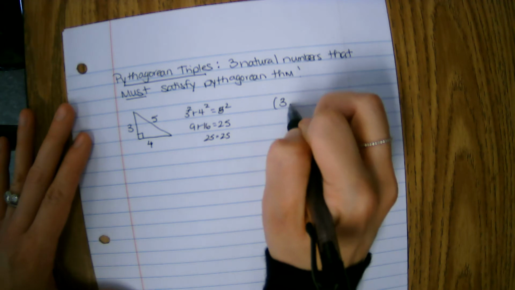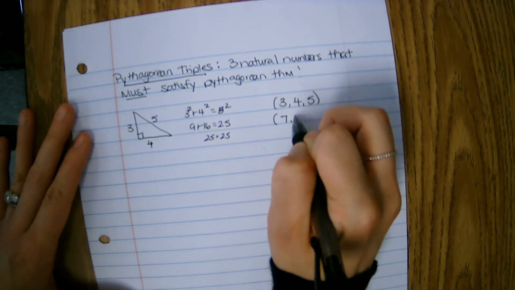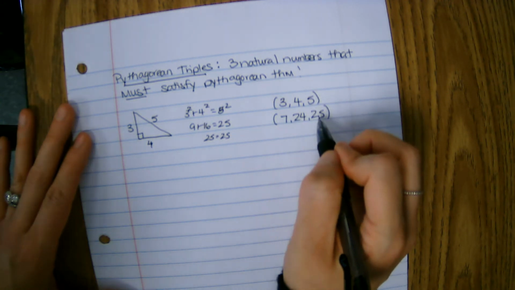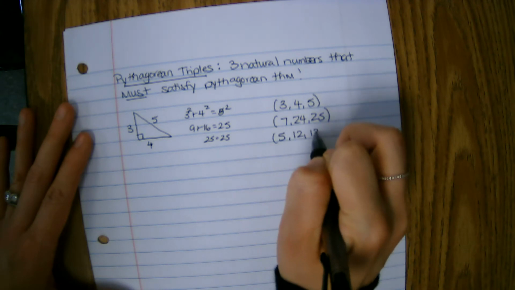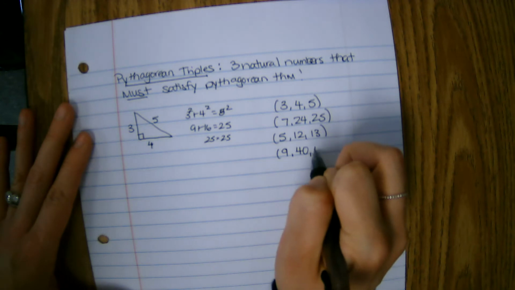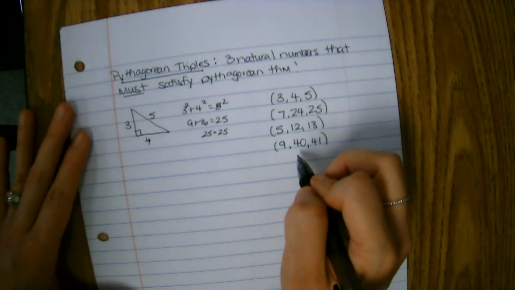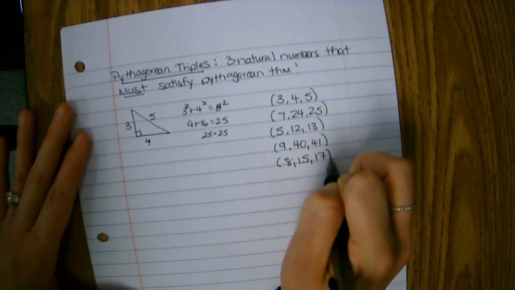So one Pythagorean triple that we know the best is 3, 4, 5. Another one we know is 7, 24, 25. So 7 squared plus 24 squared will give you 25 squared. Another is 5, 12, 13. It's nice to know these because then you don't have to do Pythagorean theorem if you recognize the sides. And I didn't do this one. 8, 15, 17 is another common one.